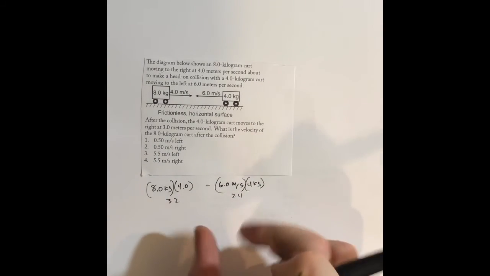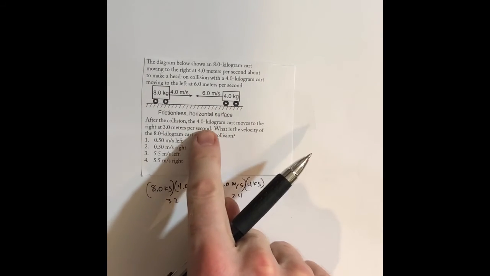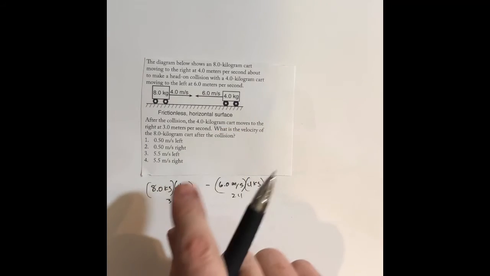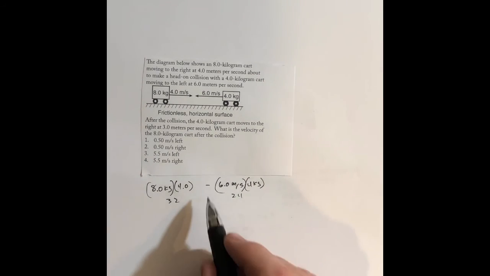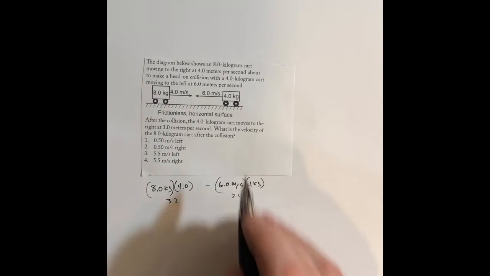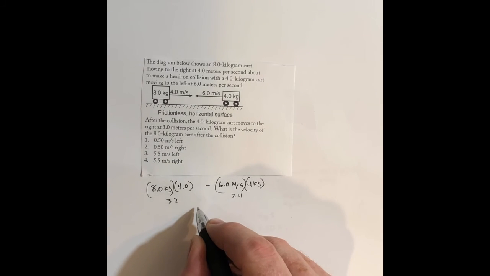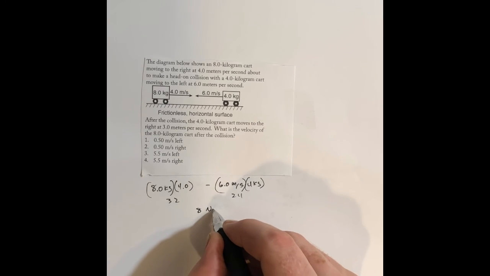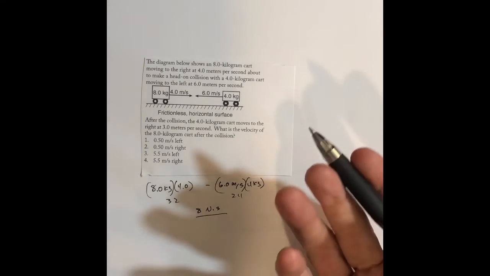So that means that after the collision, the 4 kilogram cart moves to the right at 3 meters per second. What's the velocity of the 8 kilogram cart, right? So if you take these two originals, since they're moving in opposite directions, this comes out to 32 minus 24. My momentum is 8 newton-seconds. That means after it collides, the total momentum also has to equal 8 newton-seconds.